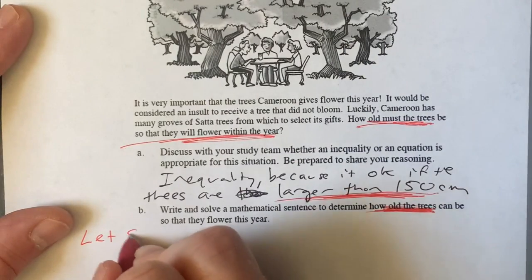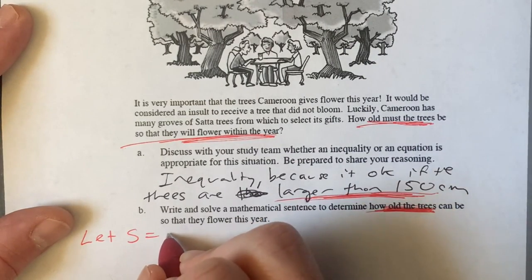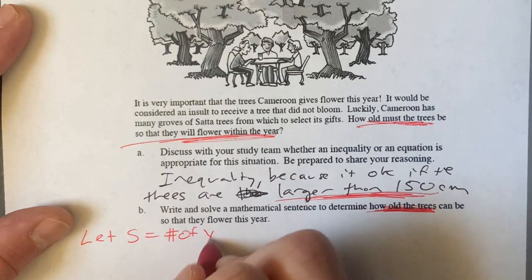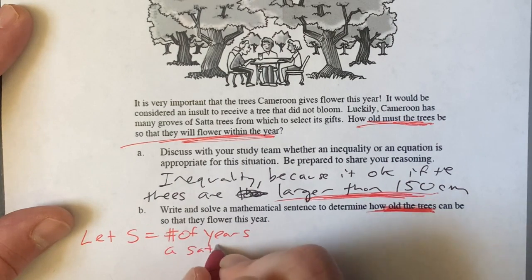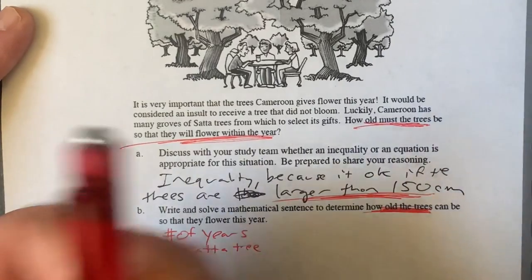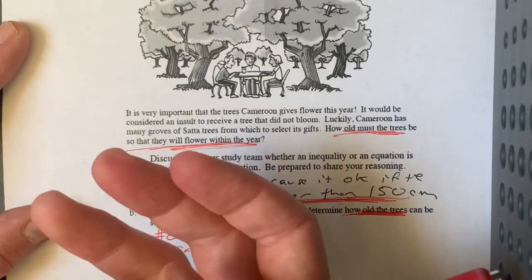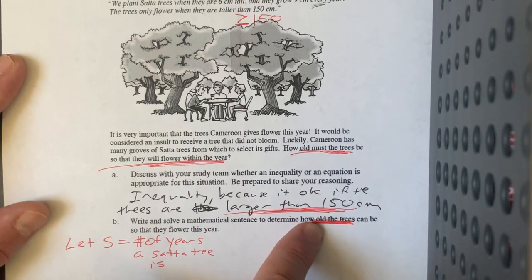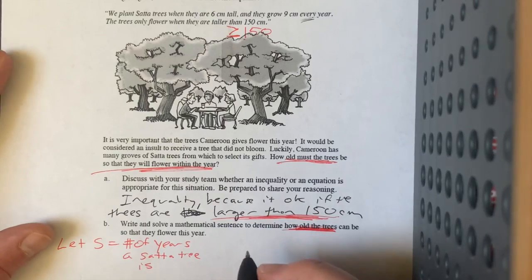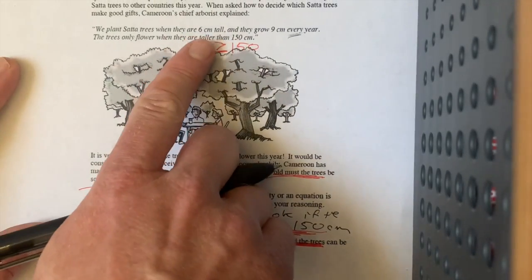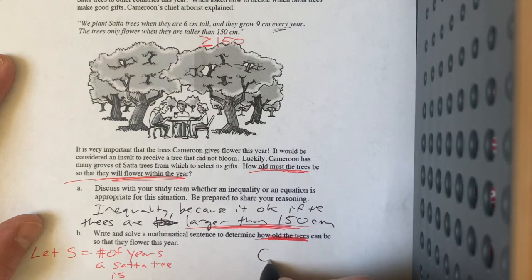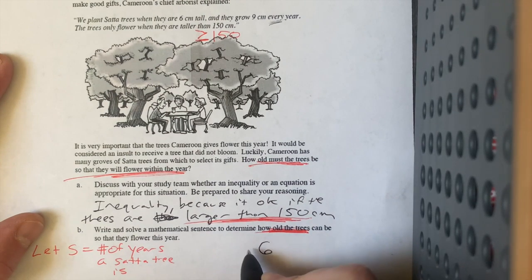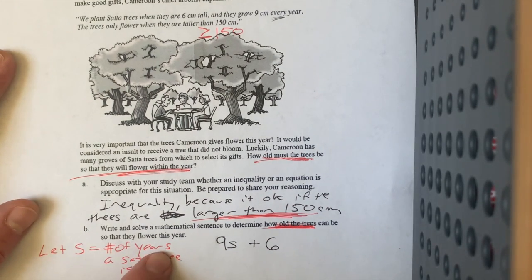So let's let S equal the number of years a SATA tree is, and that's going to determine how tall that tree is. So we don't need a second variable here because we're just trying to figure out how tall the trees can be so that they flower this year. If we start with our starting number here, originally it's 6 centimeters tall, and then every year beyond that, it grows 9 centimeters. So S is measured in years.